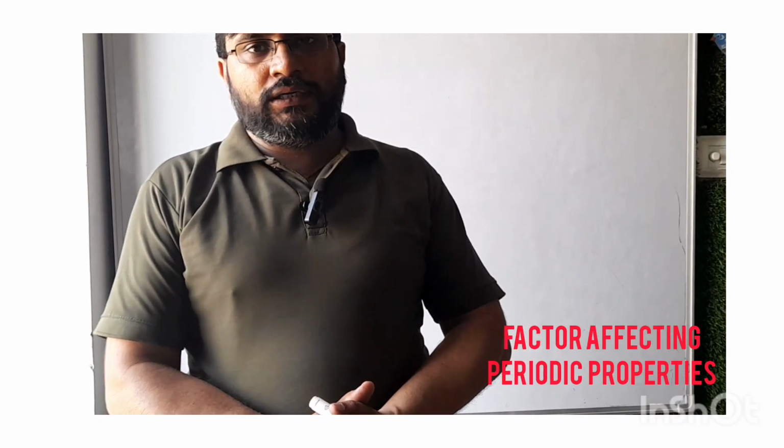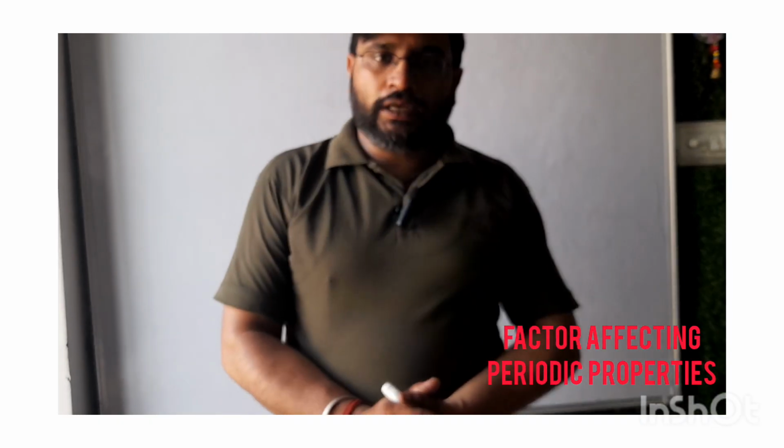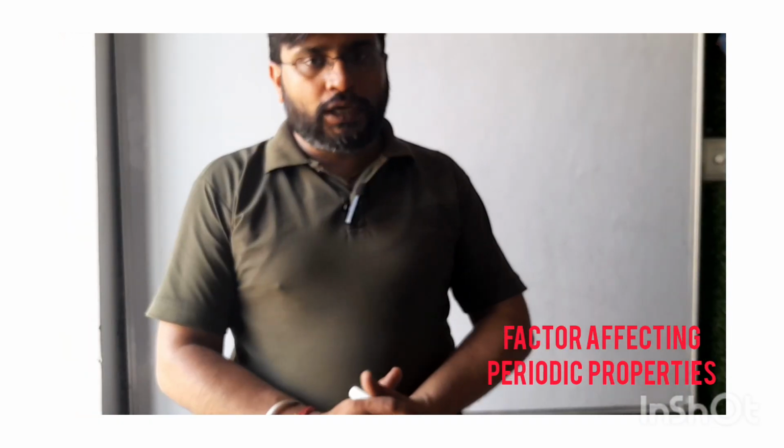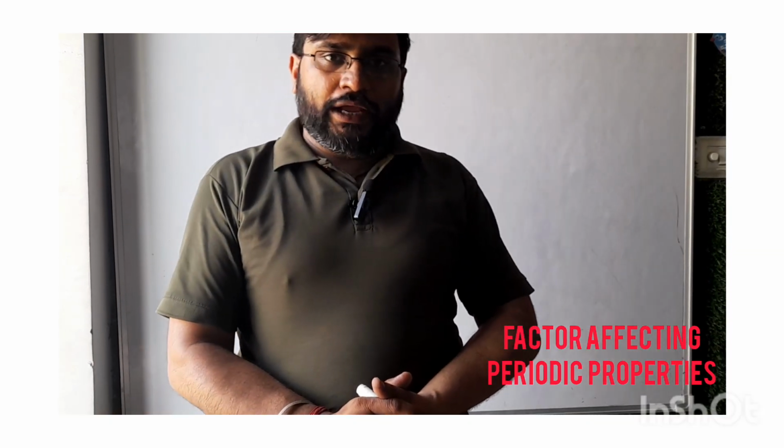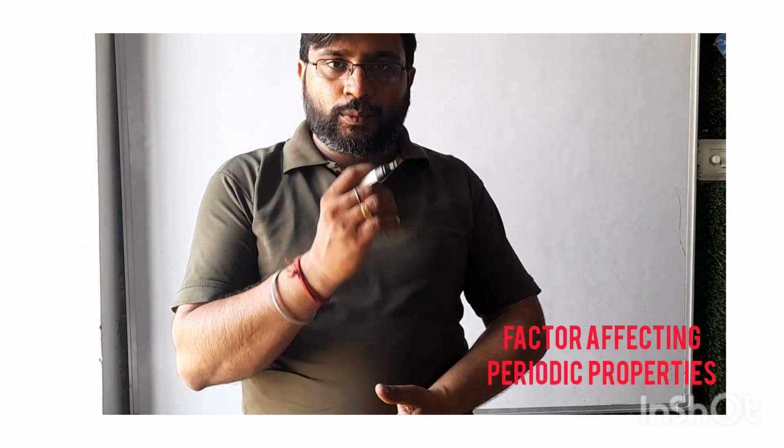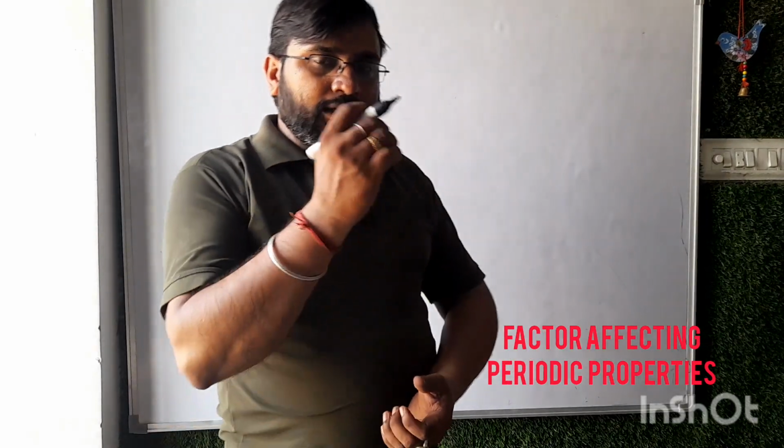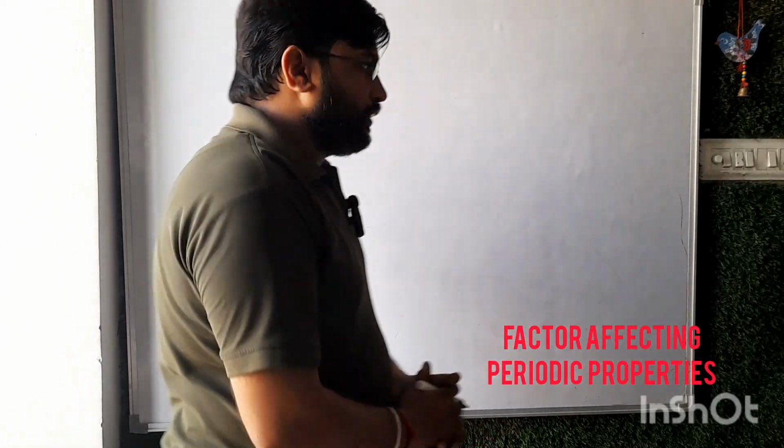We have studied the variation in the group and period. We know that in the periodic table, the vertical columns are called groups and the horizontal rows are known as periods. So let us see which factors govern the periodic property ionization potential in the periodic table. First, let us see the first governing factor, that is nuclear charge.